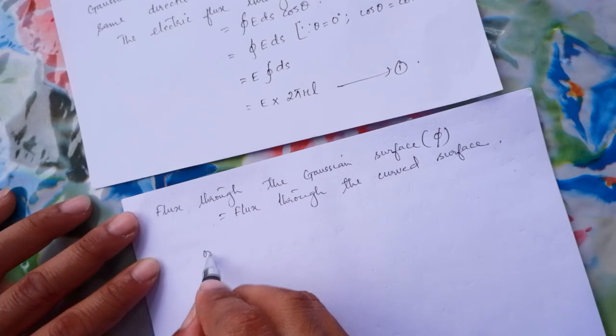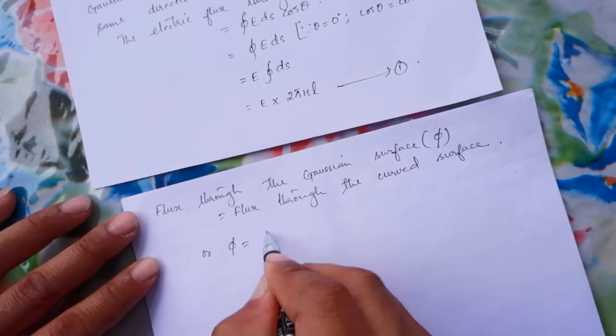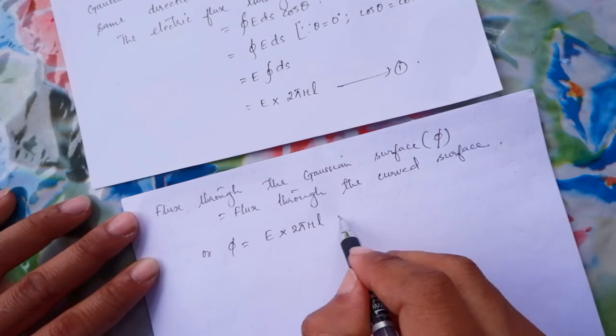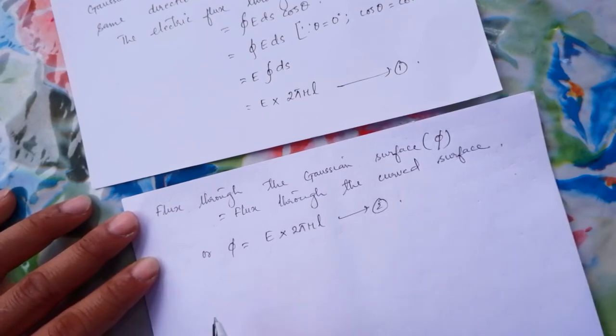Or we can write phi equal to E into 2 pi r L. Name this as equation number 2.